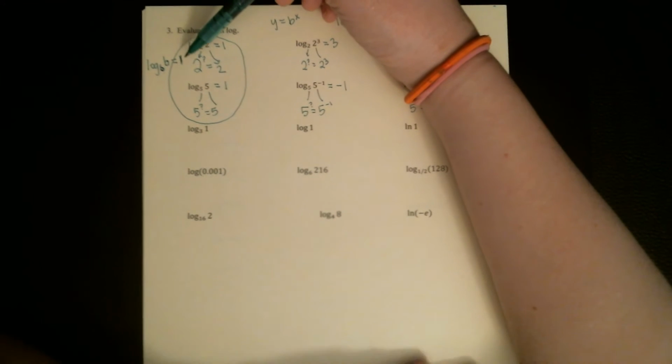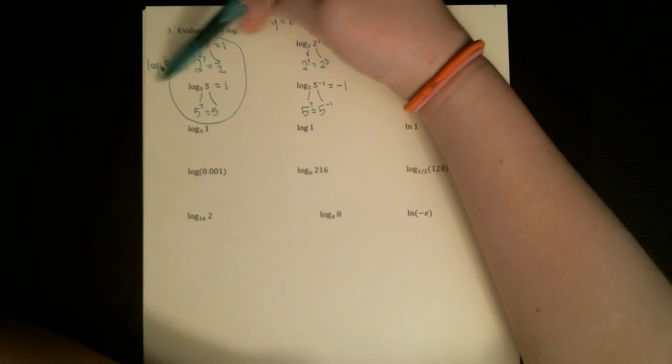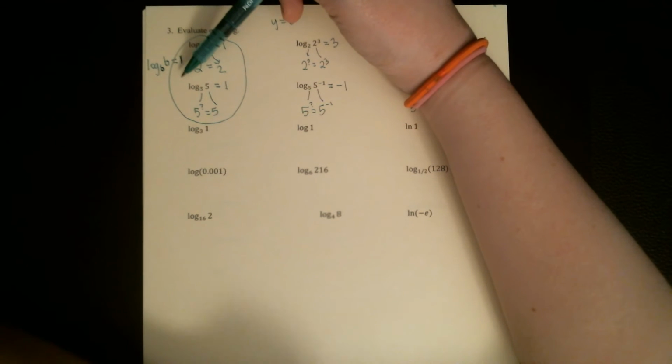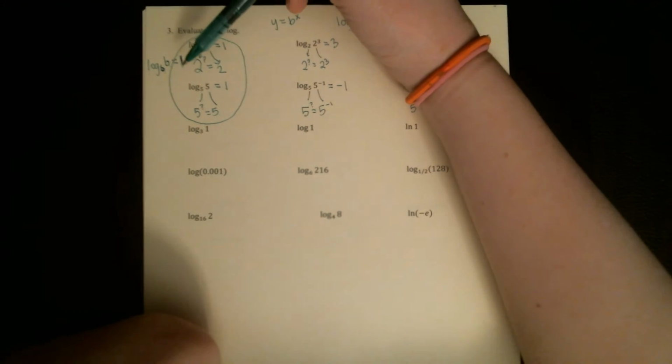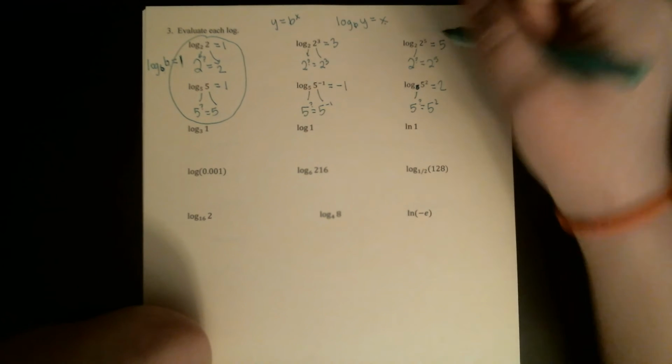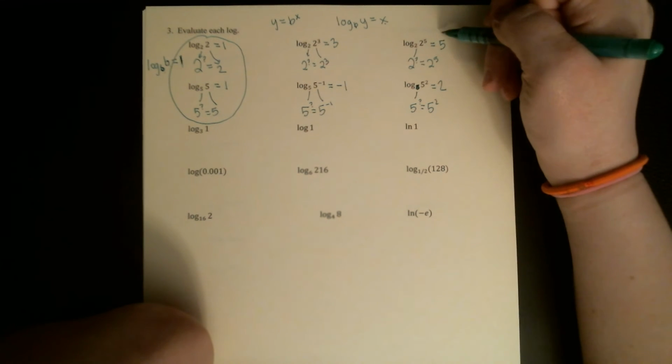So again, these generalizations, I don't want you to have to memorize this. I want this to be something that eventually becomes really obvious to you when you ask yourself, b to what power gives me b? You don't have to memorize that that's 1. That just makes sense to you. So it's just pointing out some things that are true in general.